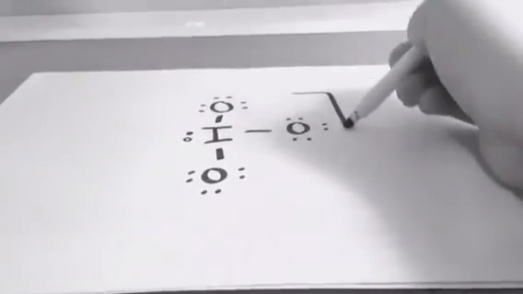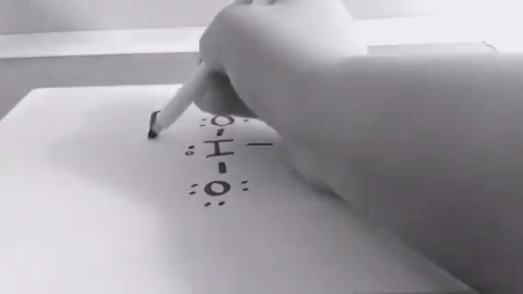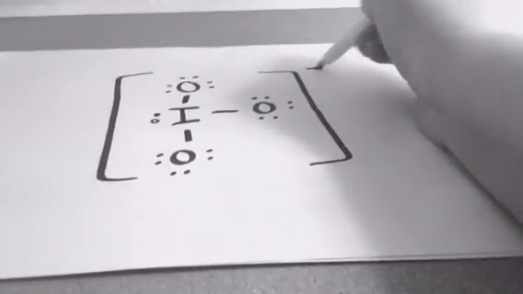To complete our structure, we're going to draw brackets around it and add a -1 to show that we had to add 1 valence electron.